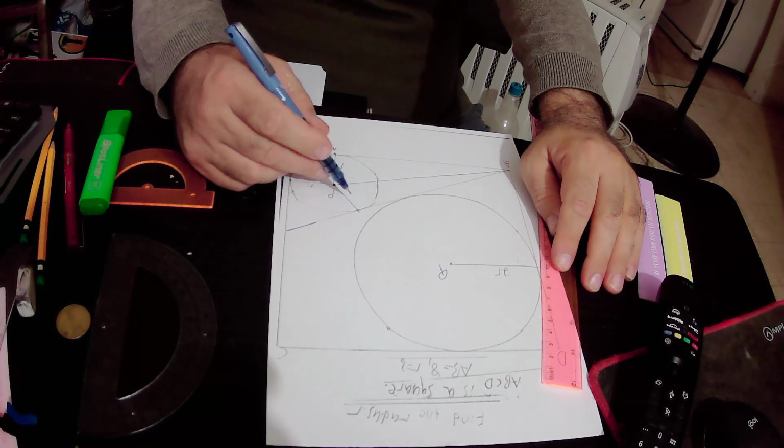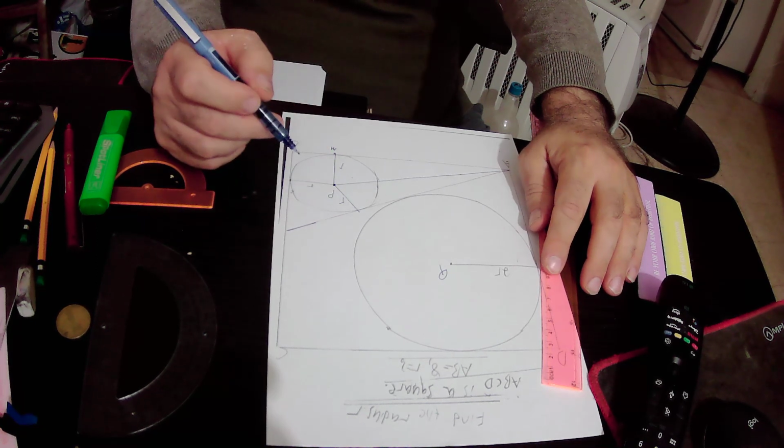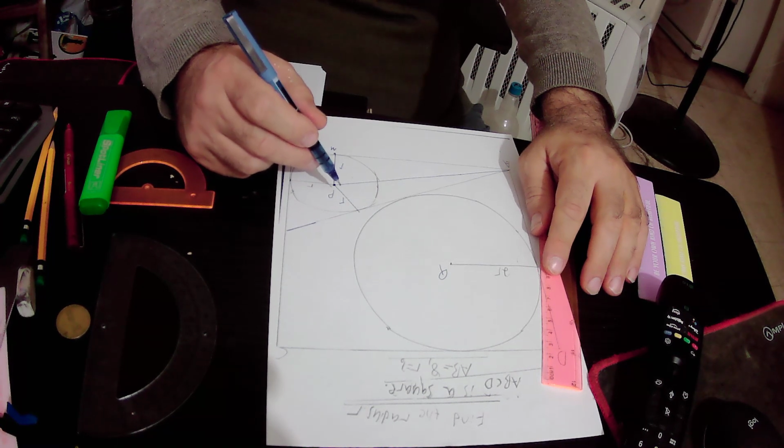We define the touching point between the radius and the tangent as point N.